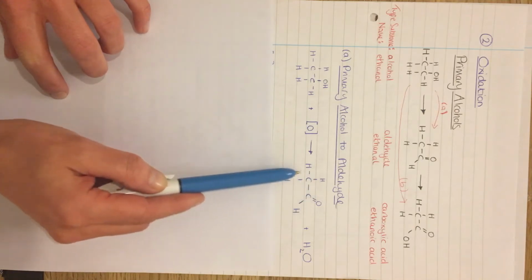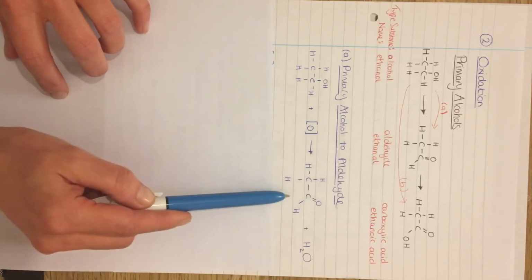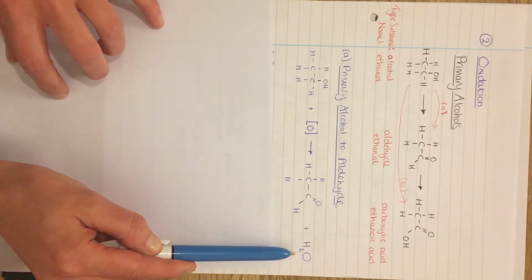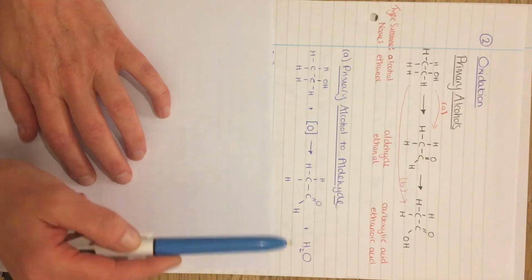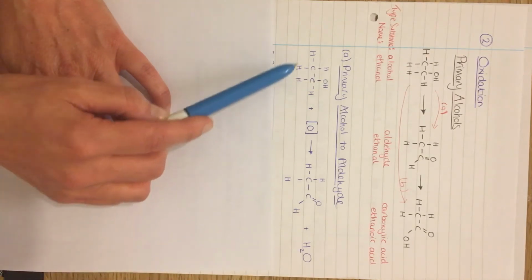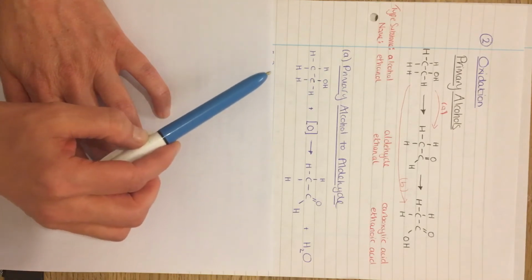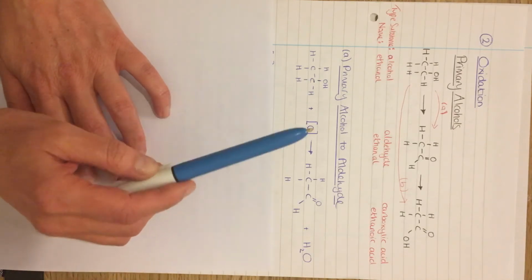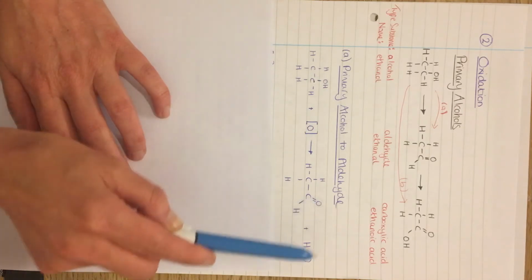And then you can see that we've got the aldehyde as our product, which we named up there as ethanal, and water is the byproduct. You can see that everything is balanced because we've got the right number of carbons on each side, 2 and 2. We've got the same number of hydrogens on each side, and if we count up our oxygens, there's one there, one there, one there, one there.